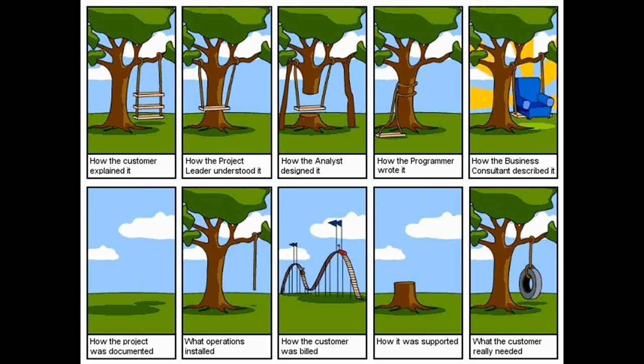And if you look at the various other pictures, like how we understood, how the analyst has designed, how the programmer has written, all those things have different perspectives.